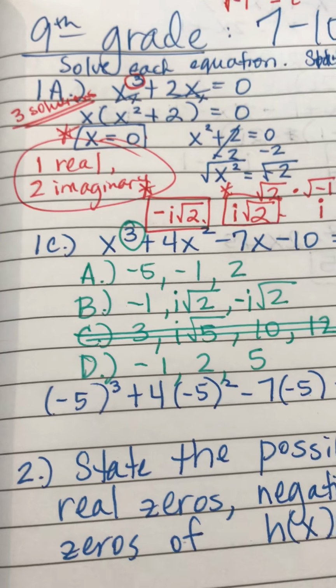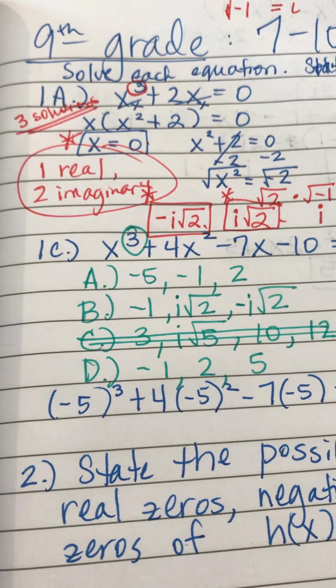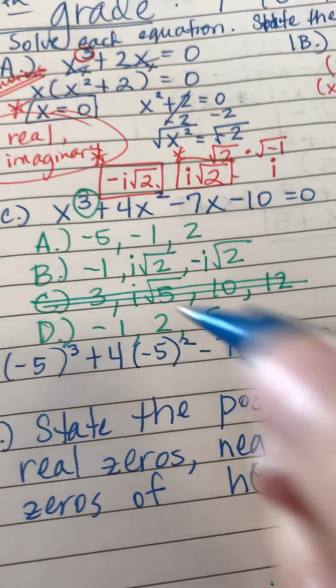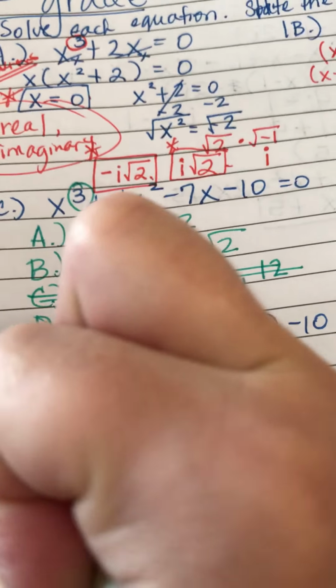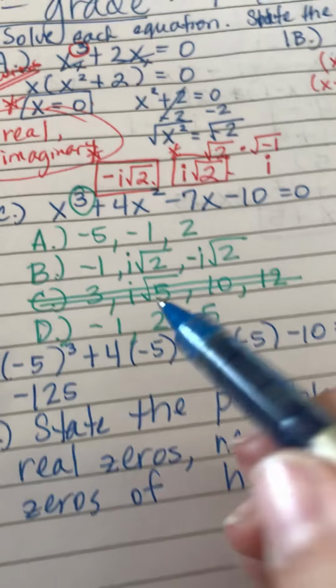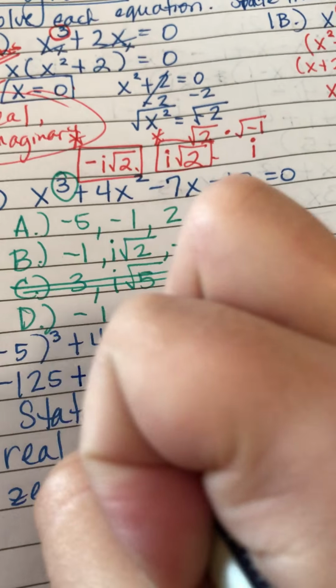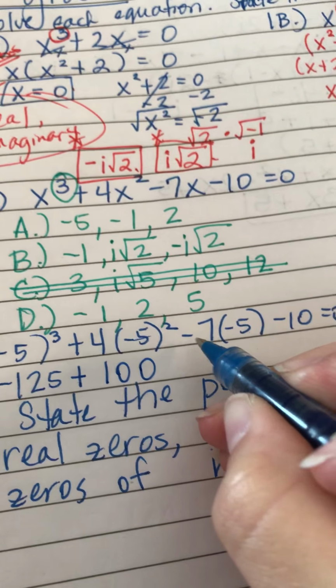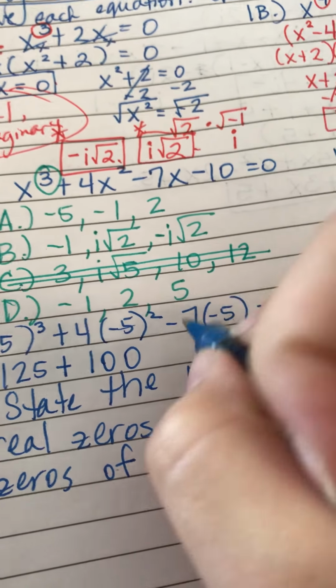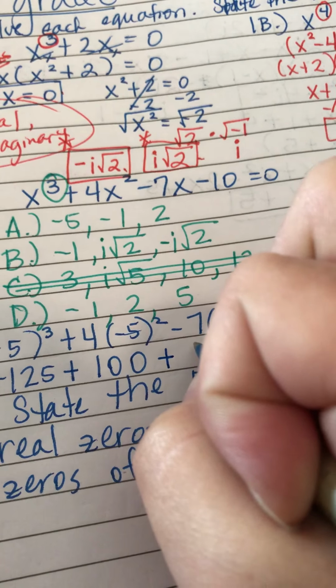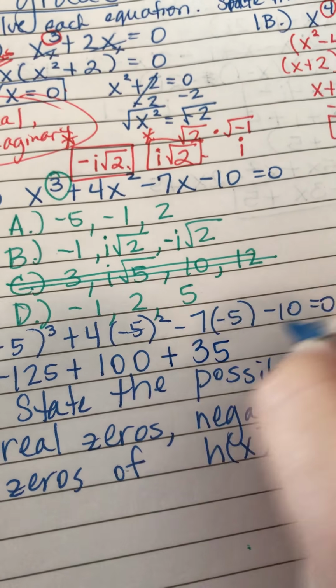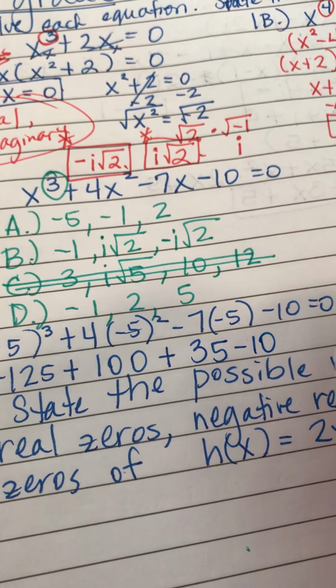So if I do negative 5 cubed, I'm going to get negative 125. Negative 5 squared is 25 times 4 is 100. Negative 7 times negative 5 is a positive 35. And then minus the 10.